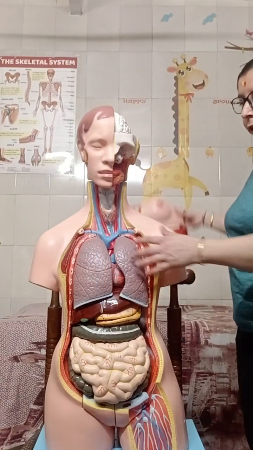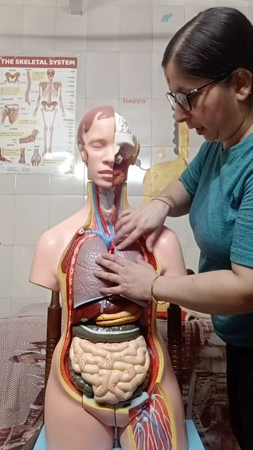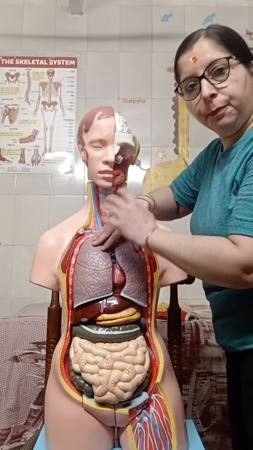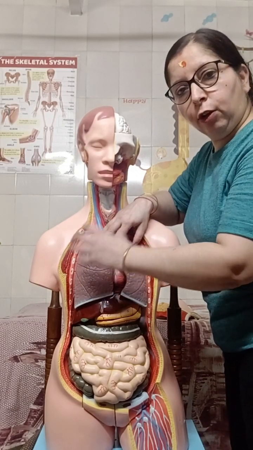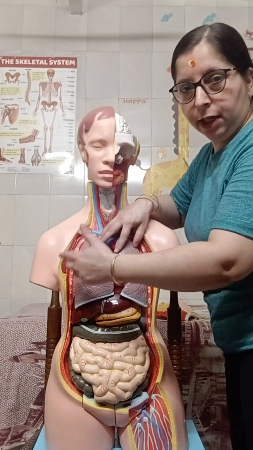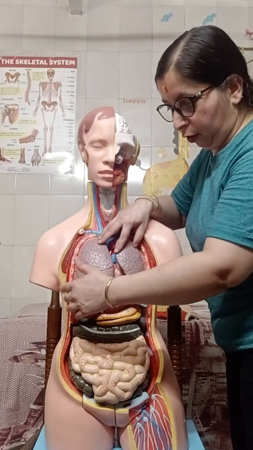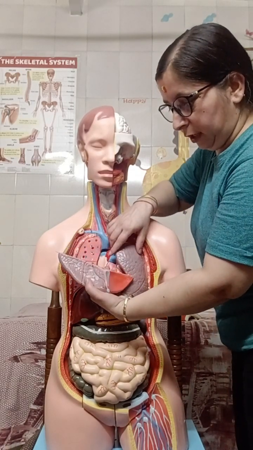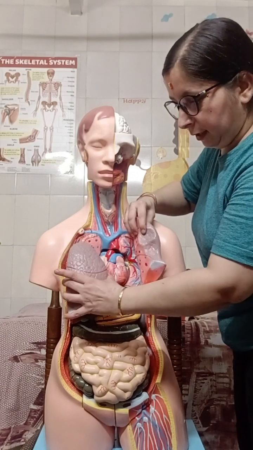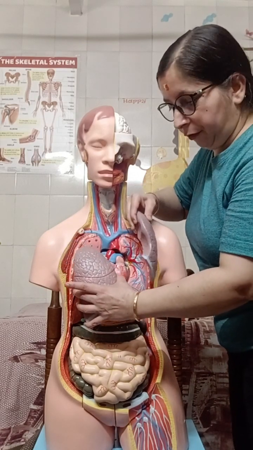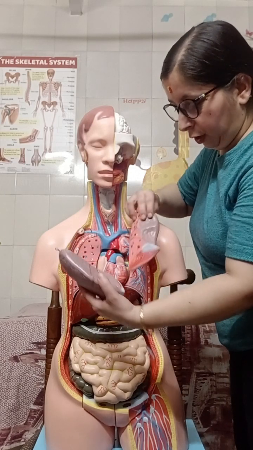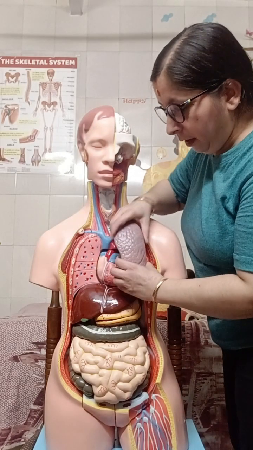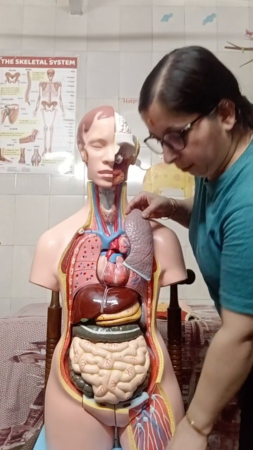Then we see the trachea coming, and it divides into the lungs. On both sides the trachea divides into both lungs, and further division of the trachea gives the primary, secondary, and tertiary bronchial tree. After that there are alveoli, where gas exchange takes place. So you can see this is the right lung and this is the left lung. In this you can see three lobes, and here there are two lobes.